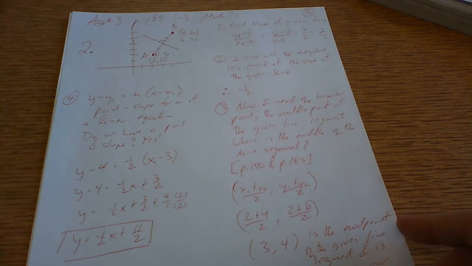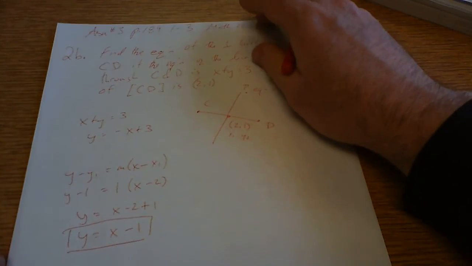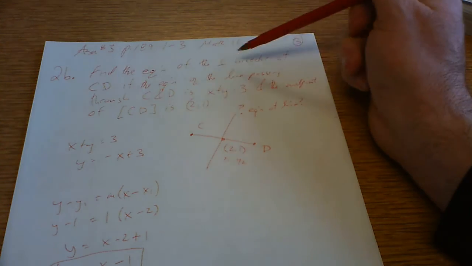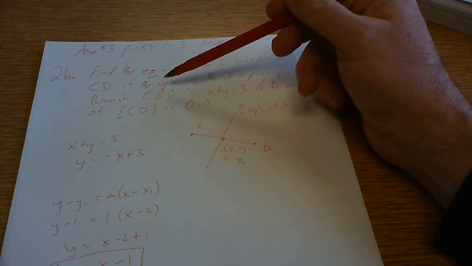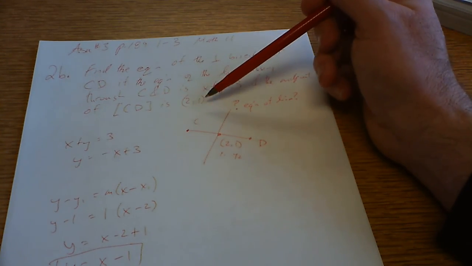Okay, so that's 2a. 2b, find the equation. I rewrote this from what's in the book. Find the equation of the perpendicular bisector of CD if the equation of the line passing through C and D is x plus y is equal to 3 and the midpoint of CD is 2, 1.